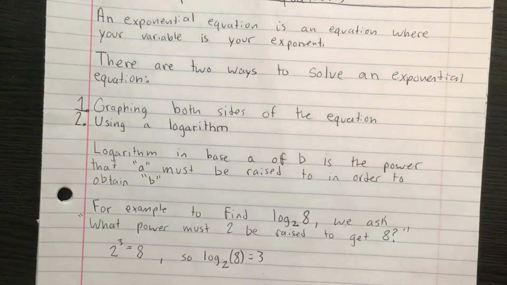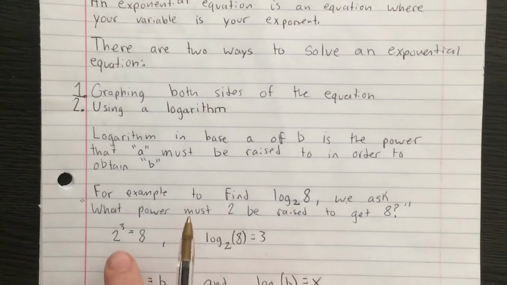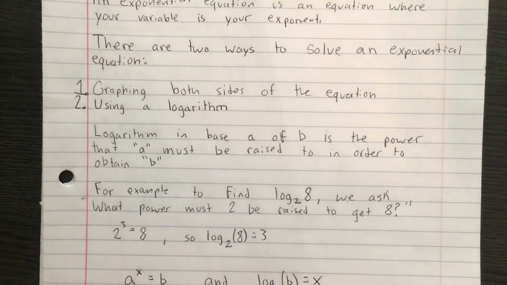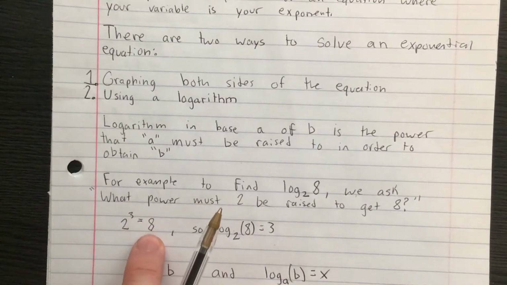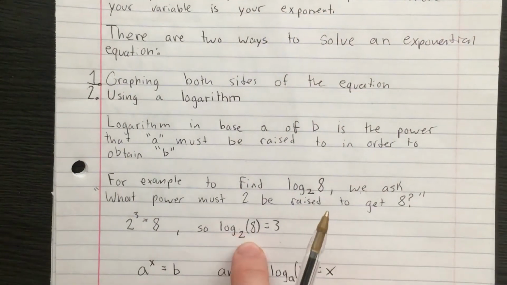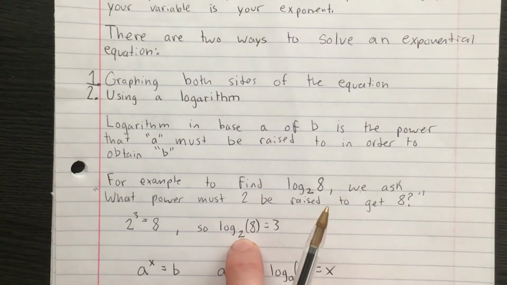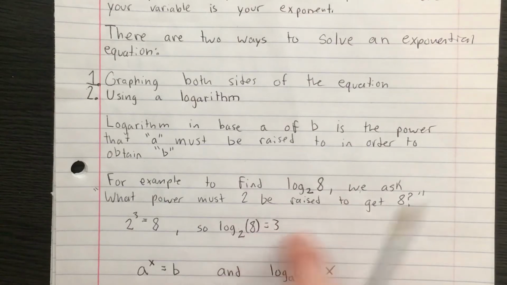Now, if you heard that and you were like, what on earth, Mr. Price, did you just say? Basically, a logarithm is the answer to an exponential equation, or it's an answer to an exponent. So for example here, 2 to the third power equals 8. The way you read this, log base 2, the subscript there is a base. So log base 2 of 8 equals 3.